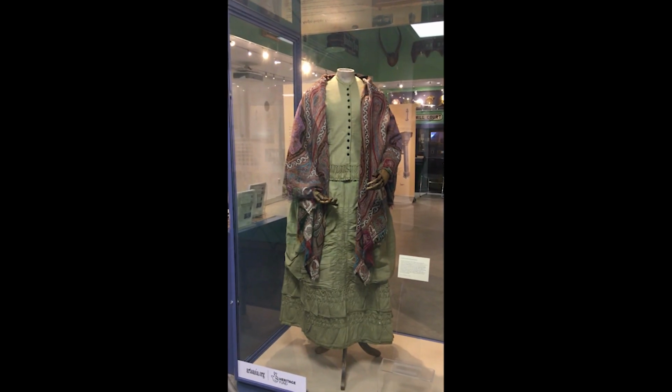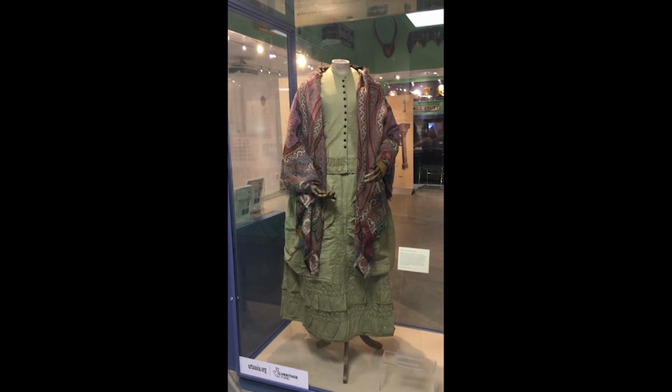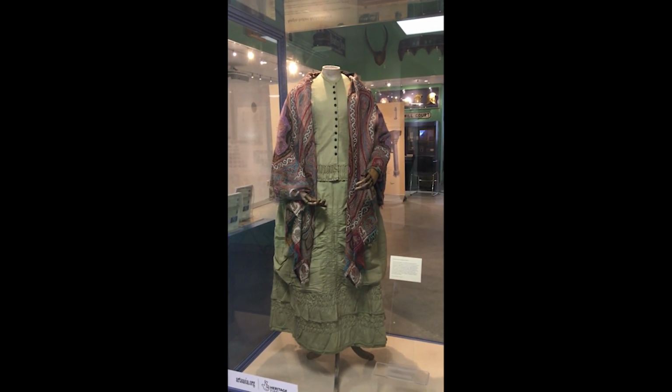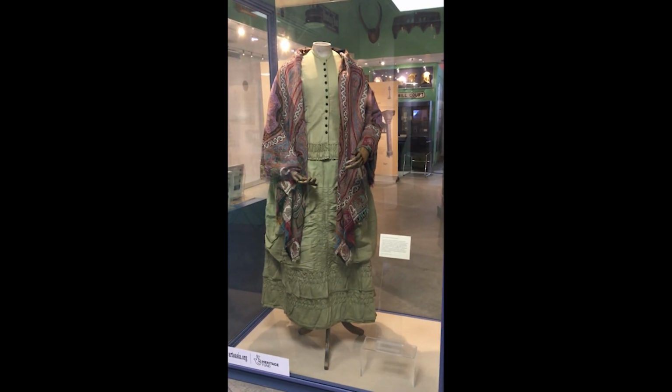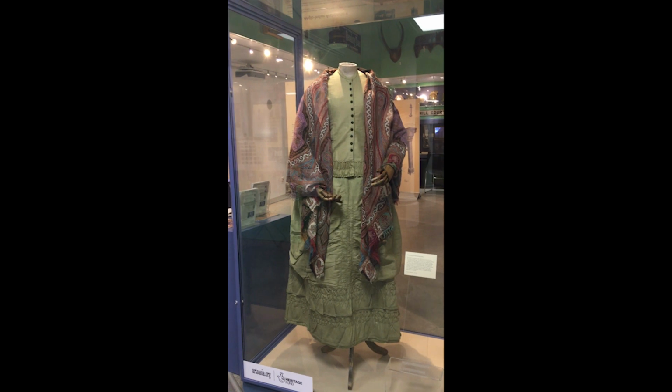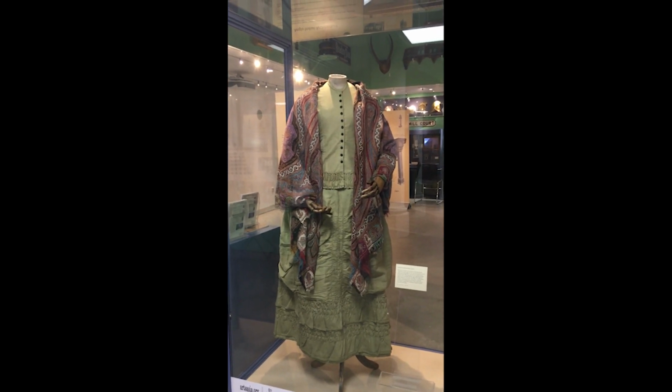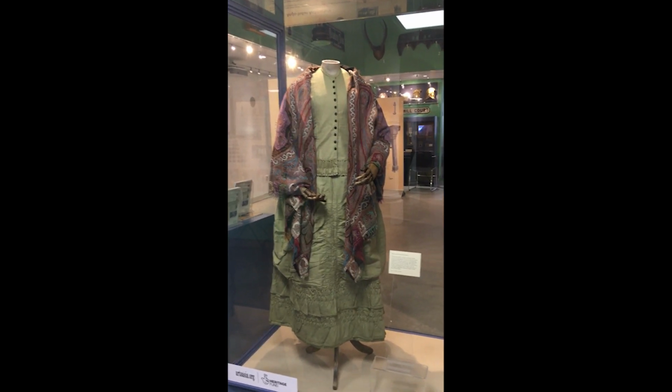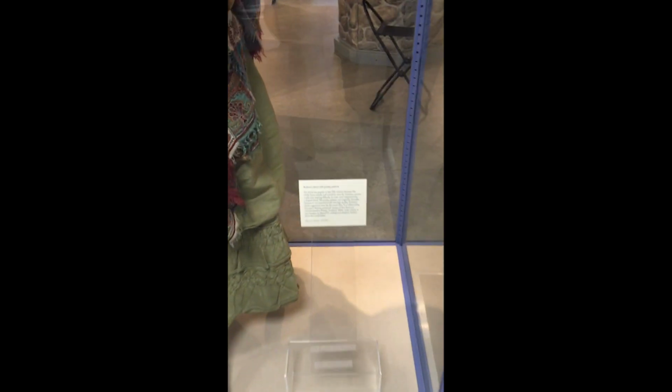What we've done is gone to various parts of the Reading Museum collections, and picked out different objects that have an Anglo-Indian influence, bringing these objects in dialogue with the panels and the different sites. So here we have a classic Victorian dress with a paisley shawl over it, and a little description here for you too.